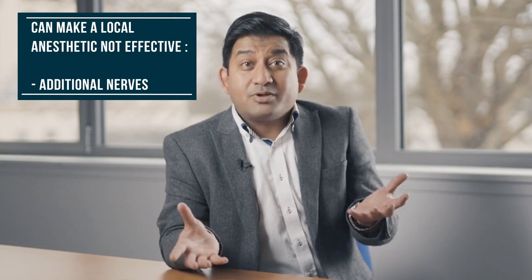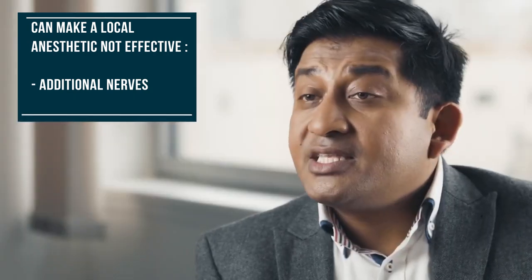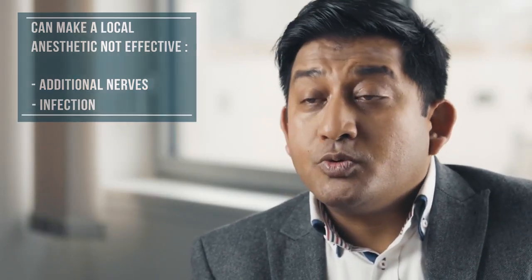It's important to remember that patient factors such as their local anatomy and physiology can also affect how our local anesthetic is working. So sometimes patients could have additional nerve supplies which could make our local anesthetic not as effective. Sometimes they can have an infection in that area, which would mean that we would then have to get rid of that infection for our local anesthetic to work more effectively. This could be done by a surgical procedure called incise and drain, where we take the pus out of that area, or by giving them antibiotics for the infection, if it's generalized.